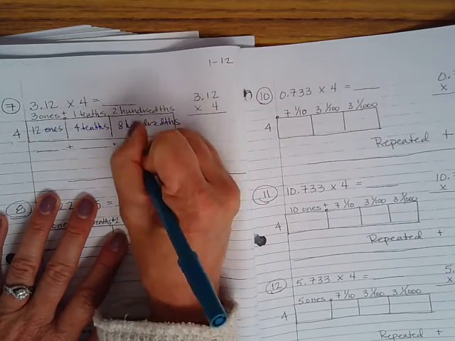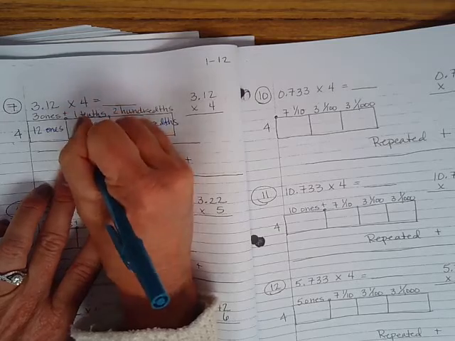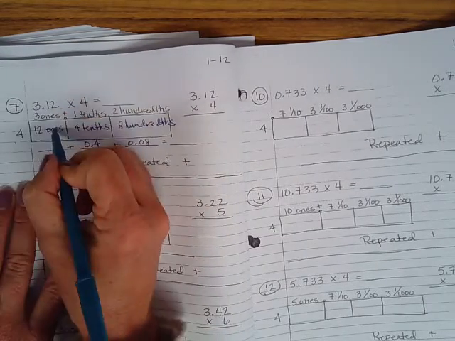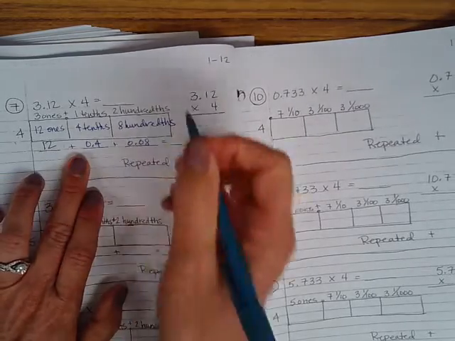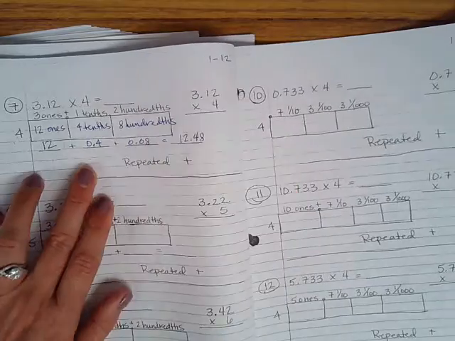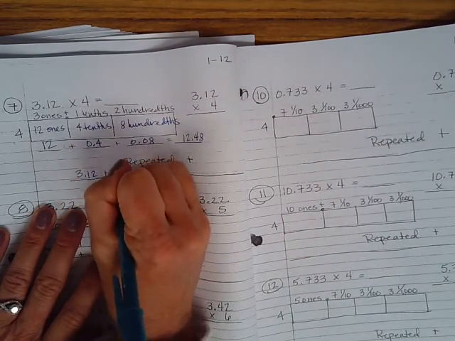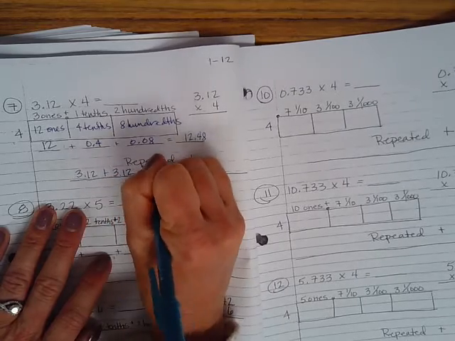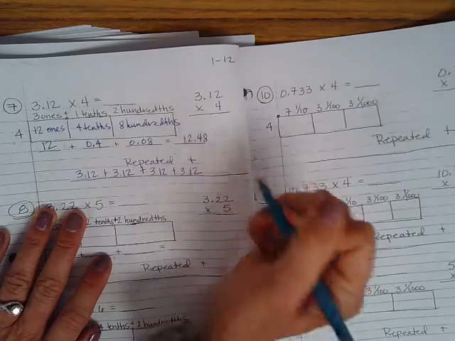So 8 hundredths would be 0.08. 4 tenths would be 0.4. And 12 ones would simply be 12. So 12 plus, it would be 12.48. Our repeated addition would be 3.12 plus 3.12 plus 3.12 plus 3.12.